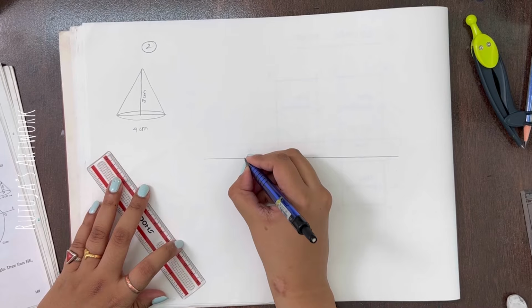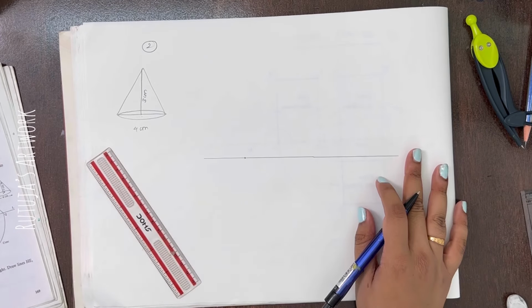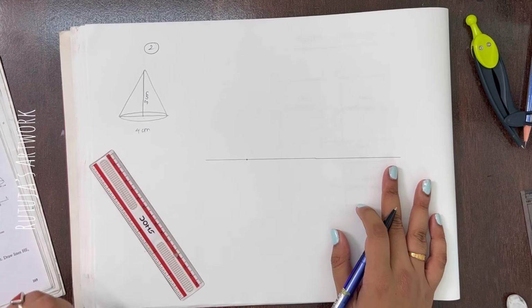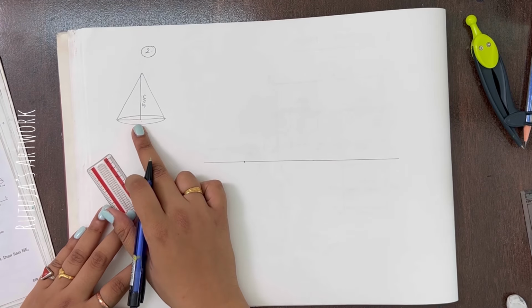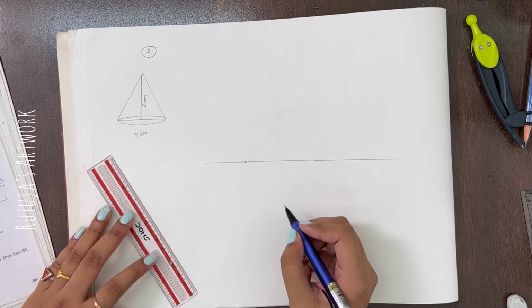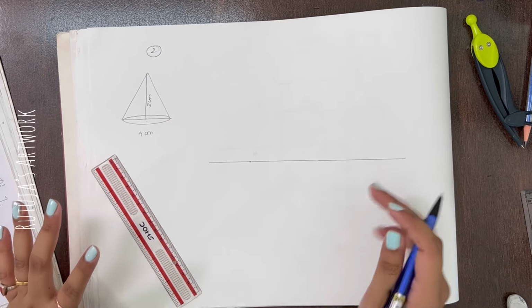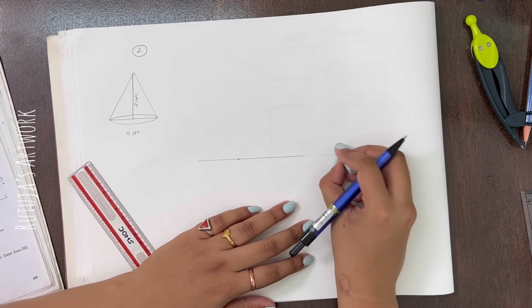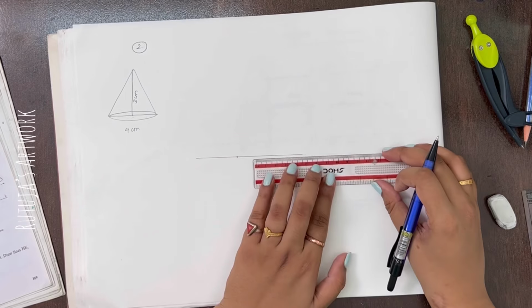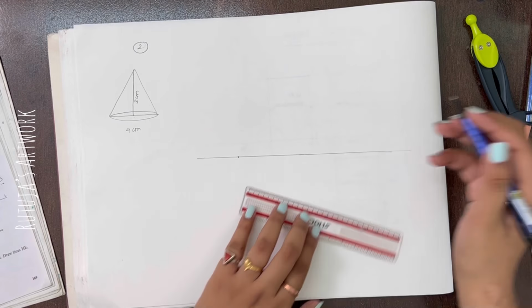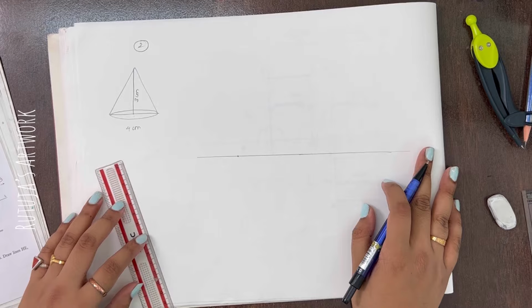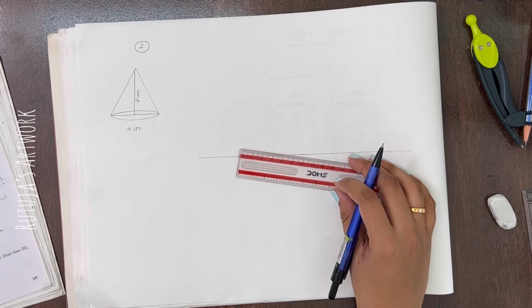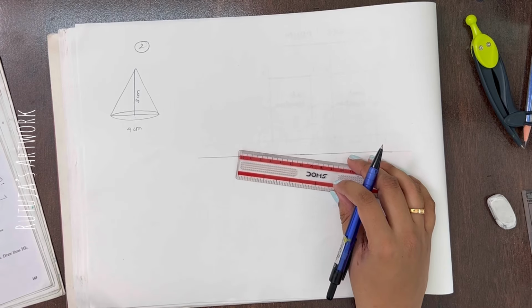Now take a point. Now here its base is going to be oval. Here it's oval, so we have to make a circle. Okay, it will be a circular, not an oval shape, it will be a circle. Now first let's make a triangle. Its front elevation will be a triangle.